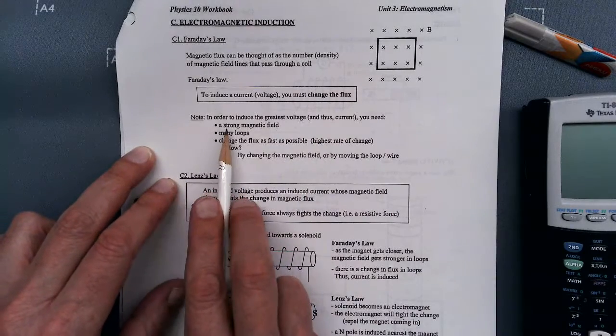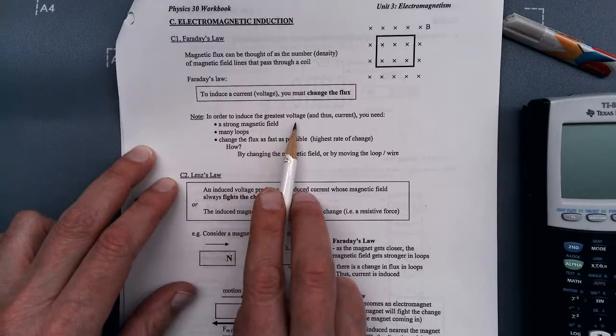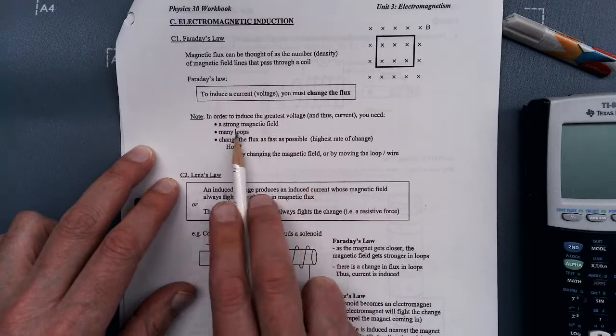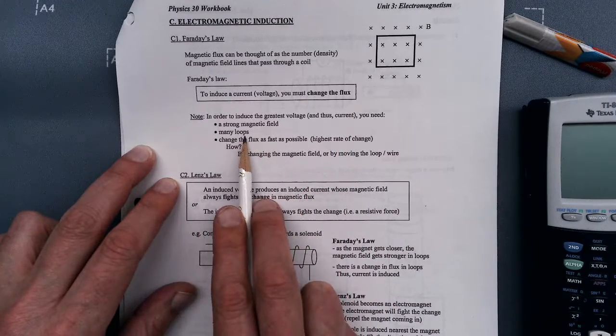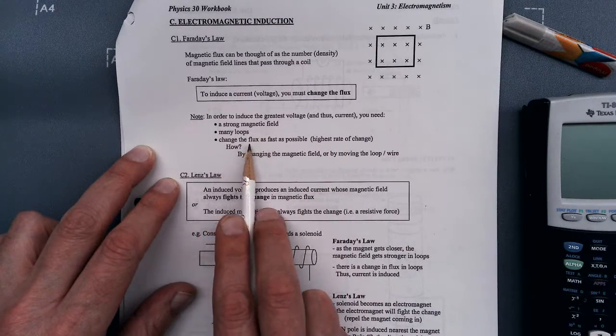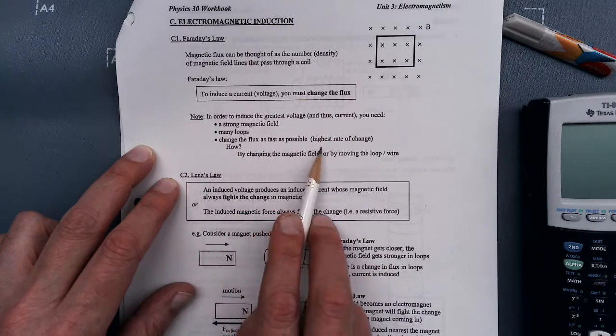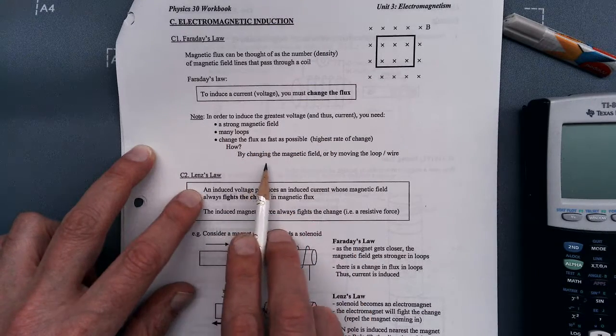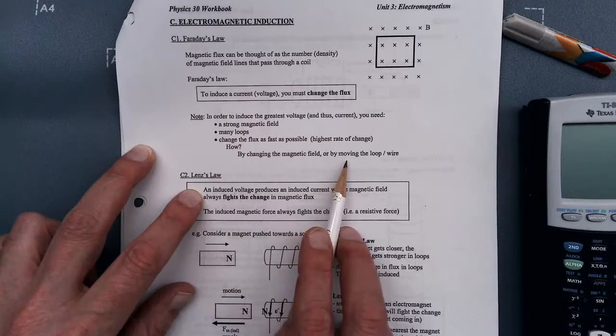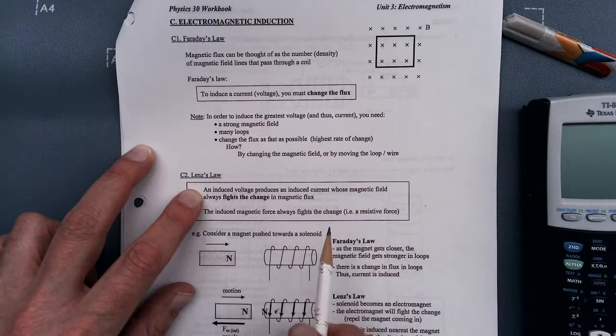It says, note, in order to induce the greatest voltage and thus current, you need a strong magnetic field, many loops, and you must change the flux as fast as possible. Highest rate of change. How? Well, by changing the magnetic field or by moving the loop or wire.